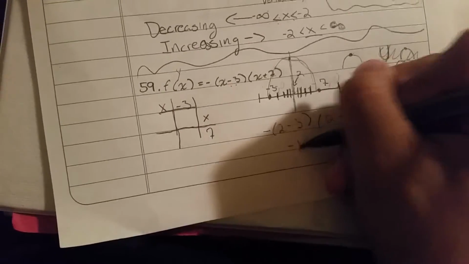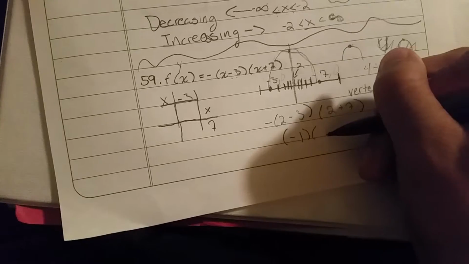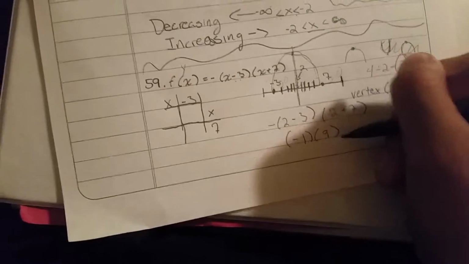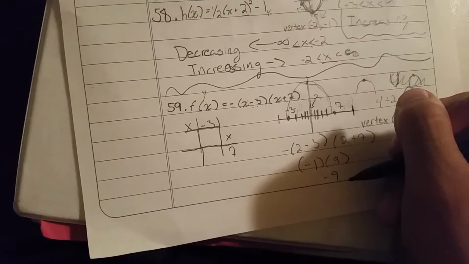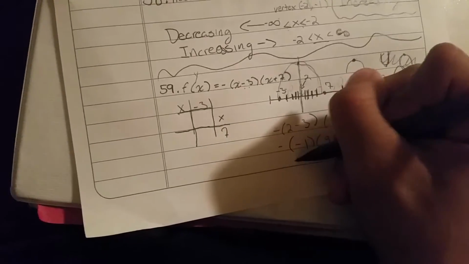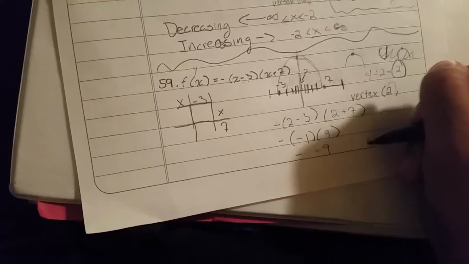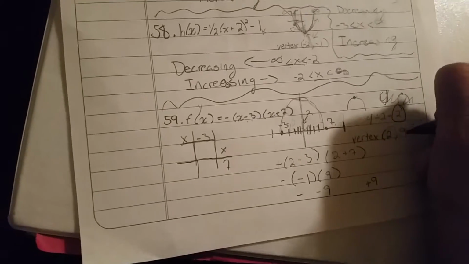So you get negative 1, and you get 9. Multiply these together, negative 9. And then, because it has that negative sign, you put negative, negative, positive 9. So that should be our vertex.